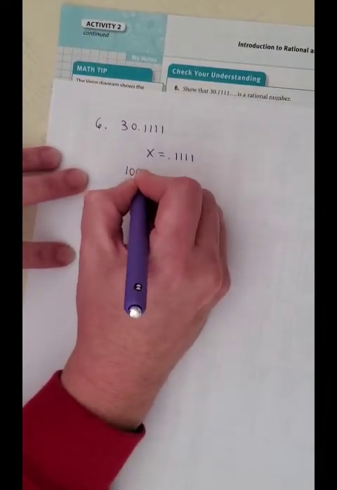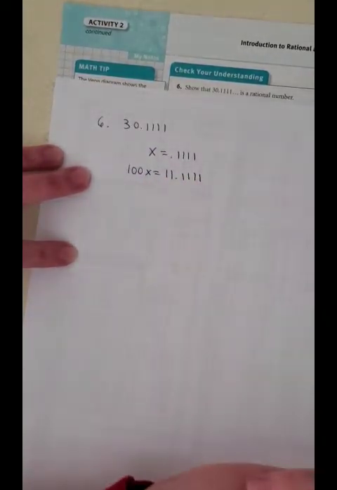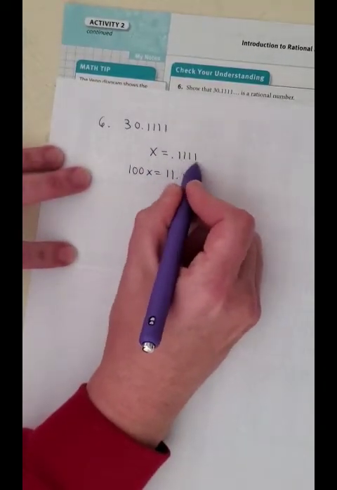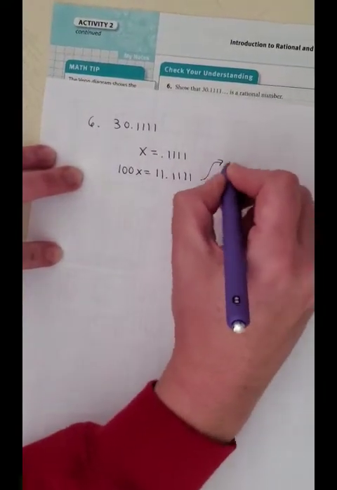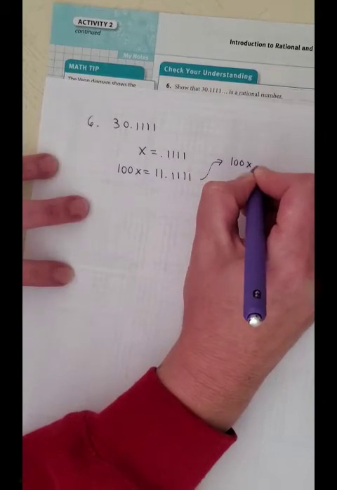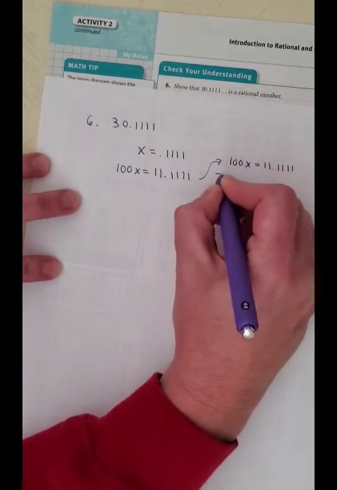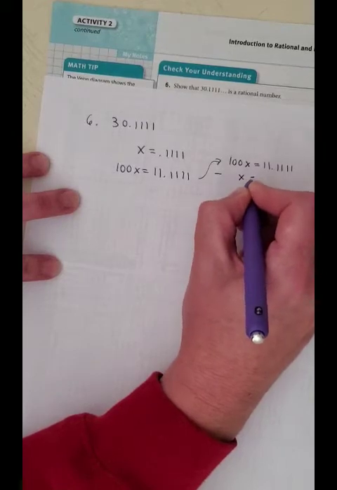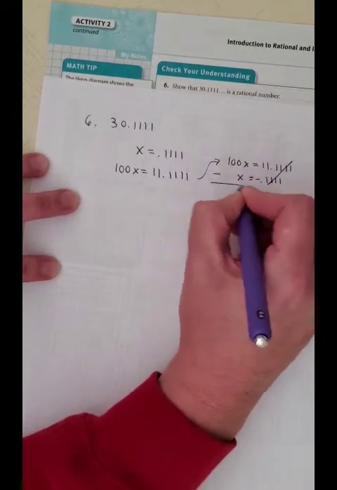So I'll get 100x equals 11.1111, again having the same number of digits. And then I'll subtract. So I'll have 100x equals 11.1111 minus x, and then subtract 0.1111. My 0.111s will cancel.